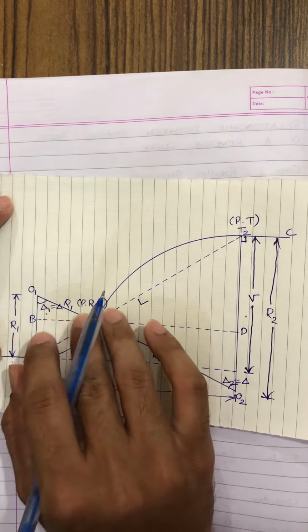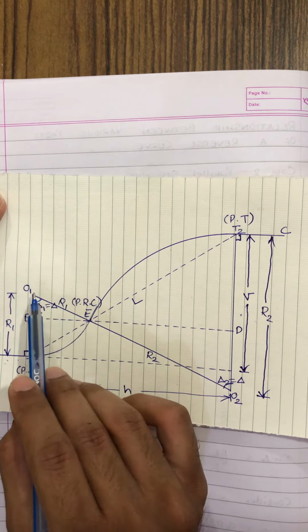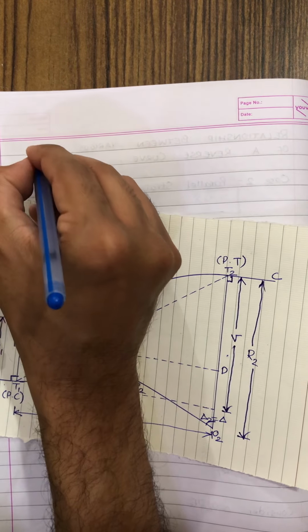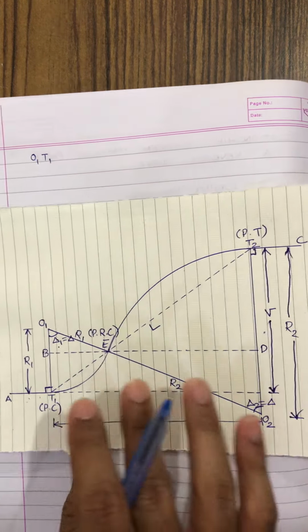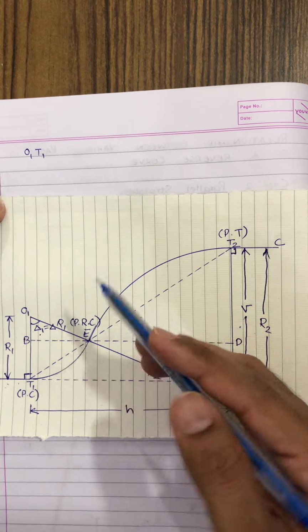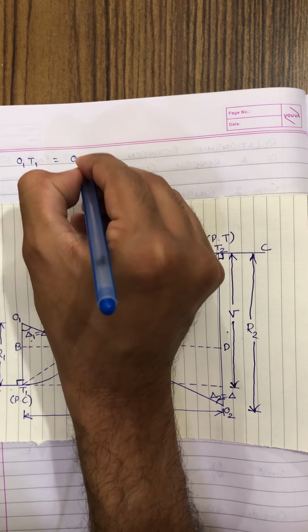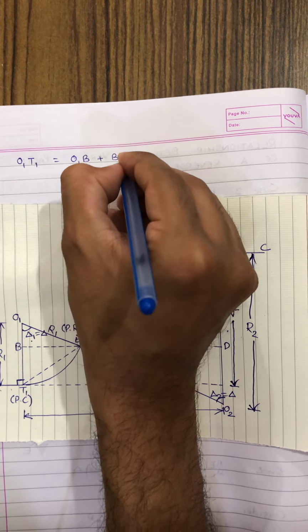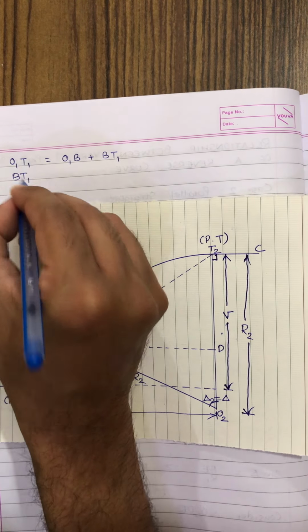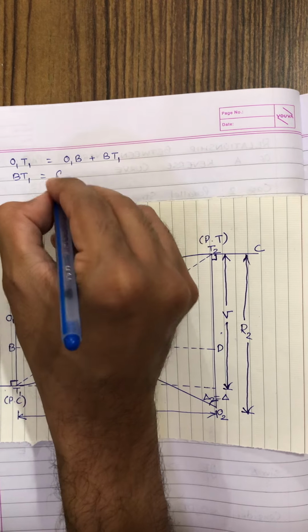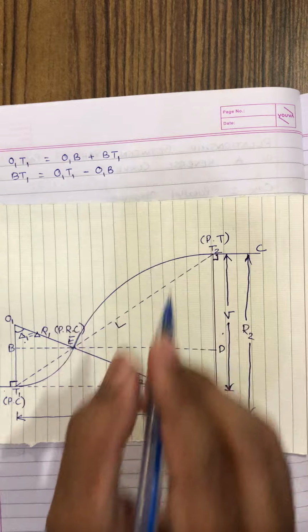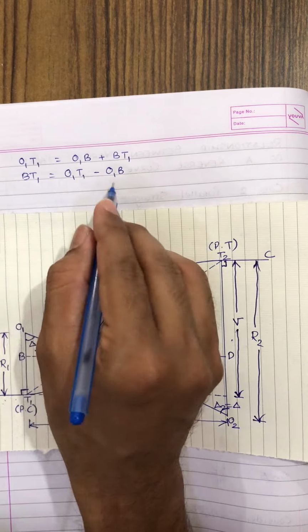Now consider this radius O1T1. This O1T1 is equal to this O1B plus BT1. So what will be BT1? BT1 is equal to O1T1 minus O1B.